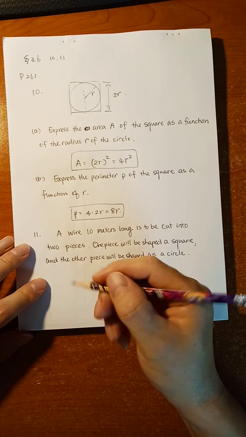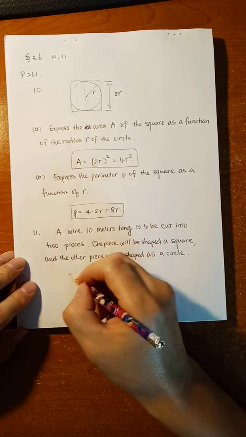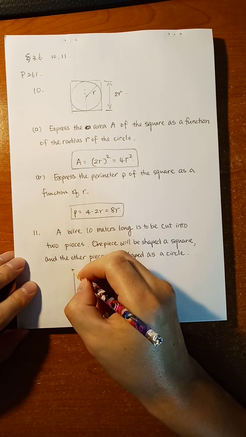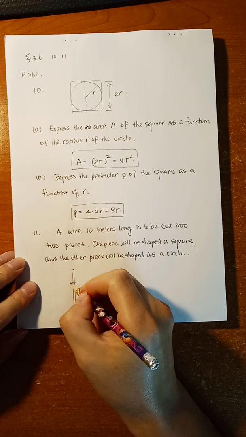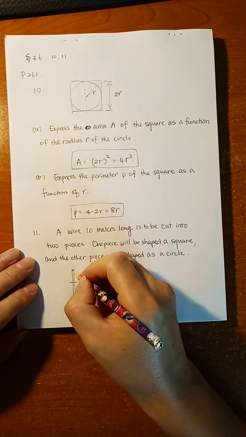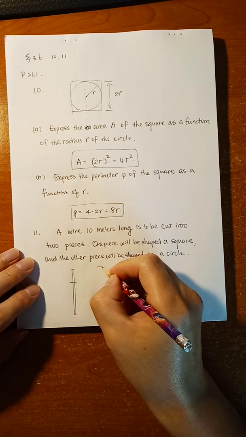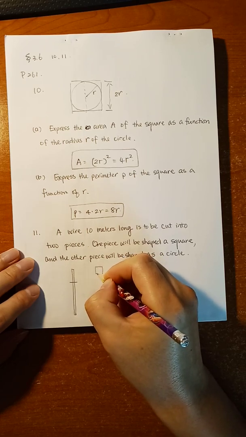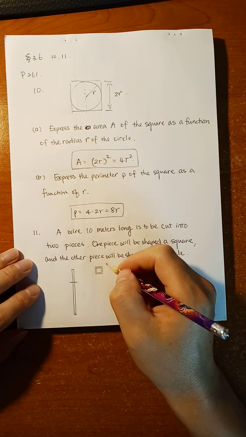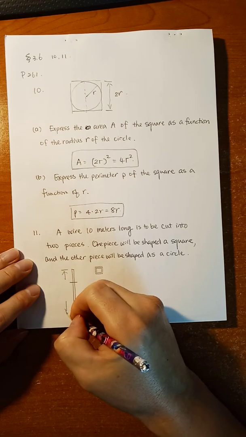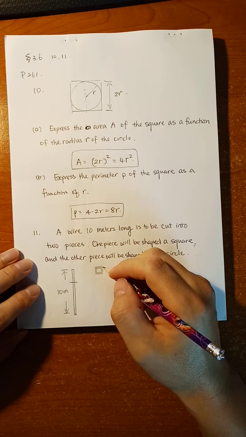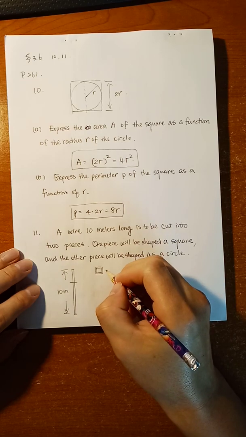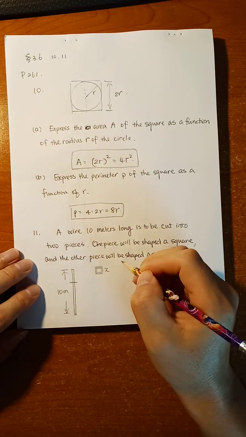So we have a wire. We cut it into 2 pieces, and this part we make it a square. The whole thing is 10 meters long. And we assume the side of the square is x.